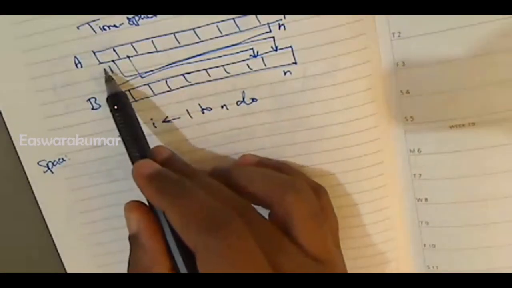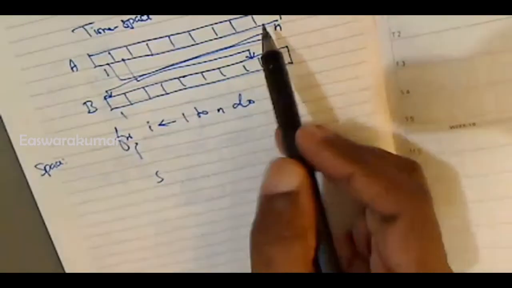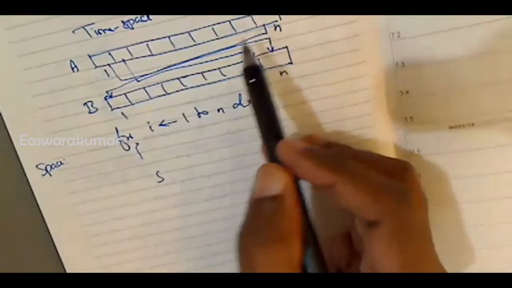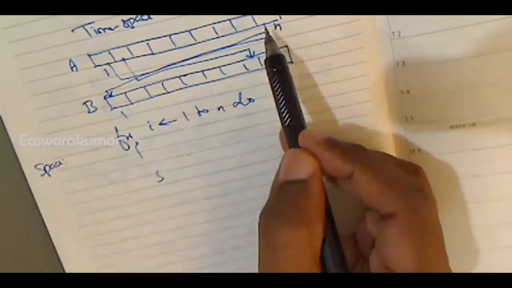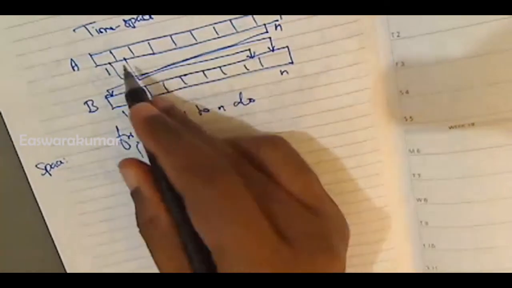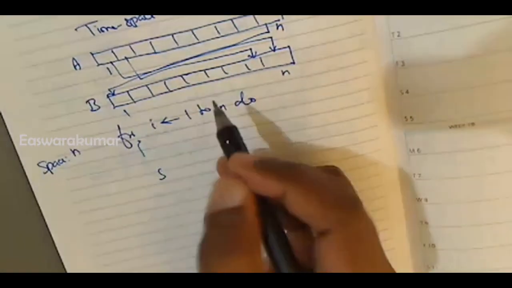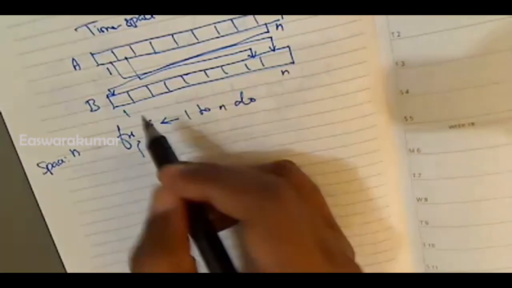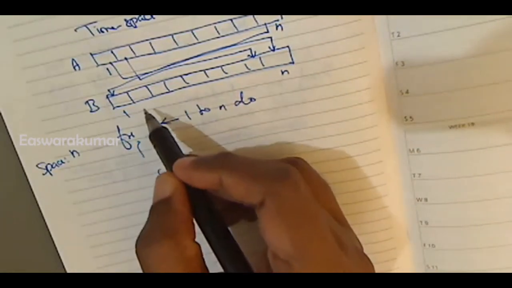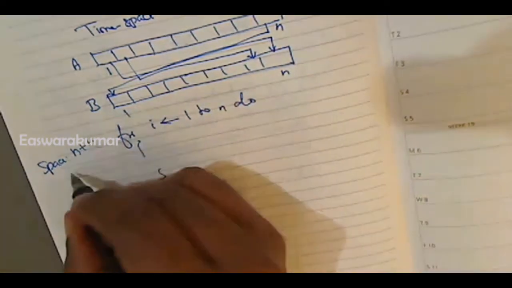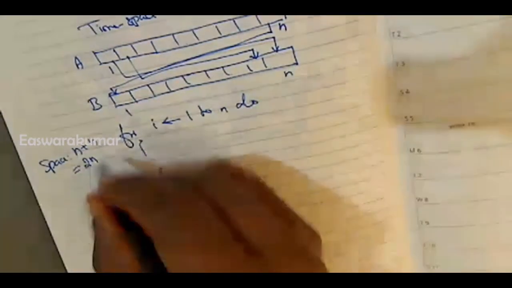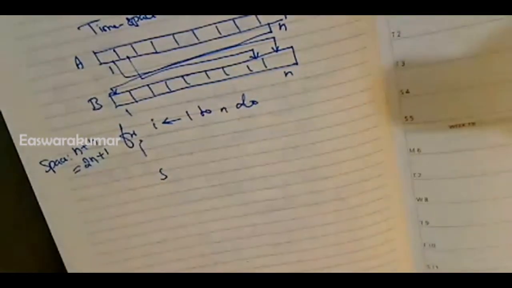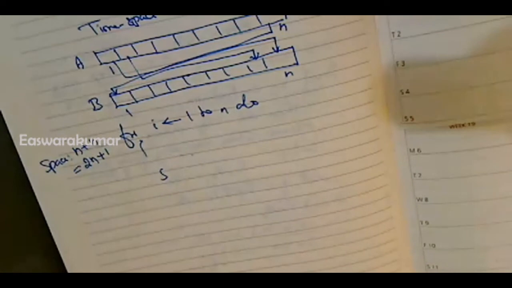We already have an array, the input array. The input array should have n storage spaces, because there are n values, so n space is required. Then we are taking another array, B, which is the output array, also of the same size. So n plus n is equal to 2n. So 2n is the storage space. Maybe you can also count the variable I. If you write the code, it is 2n plus 1, no problem, one more variable. So the space requirement is 2n plus 1.